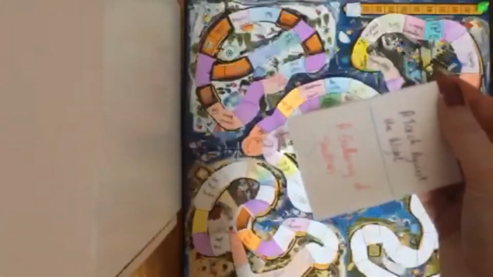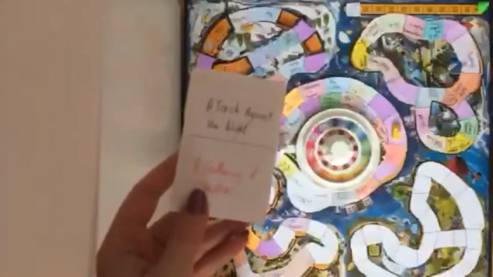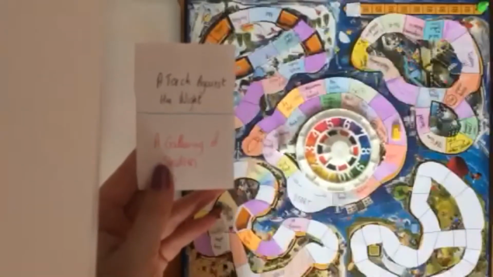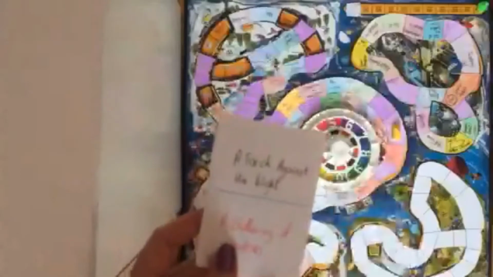Okay, so both of these I'm interested in reading. I think I would prefer A Gathering of Shadows because if you watched, I reread A Darker Shade of Magic this month, but we'll see. So black and red. And that landed on a black. So I will be reading A Torch Against the Night by Sabaa Tahir.